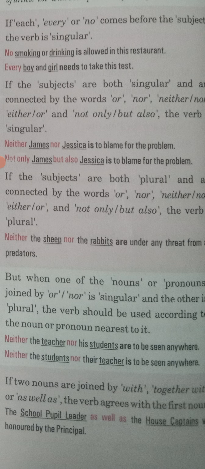So here in the white box you can see the first example, neither the teacher. They have mentioned neither the teacher, a single teacher, singular. And then they have mentioned nor his students. So after nor they have mentioned a plural one, nor his students. Students is plural here. So if the subject closest to the verb is plural, then the verb will also be a plural verb. Neither the teacher nor his students are. Students are plural. The verb we have used is "are". In the second example, you can see neither the students.